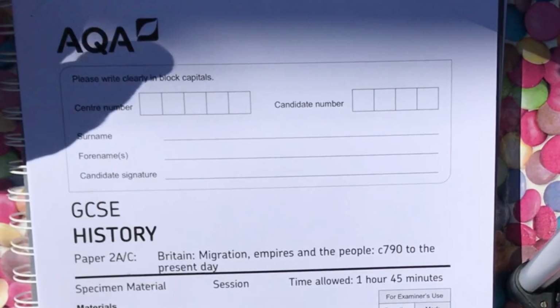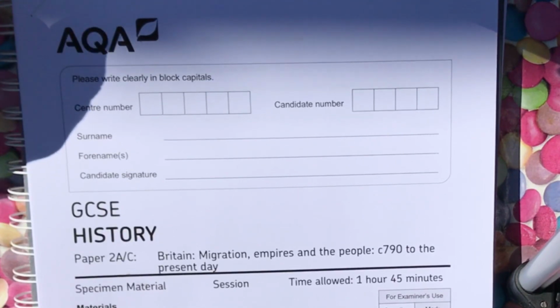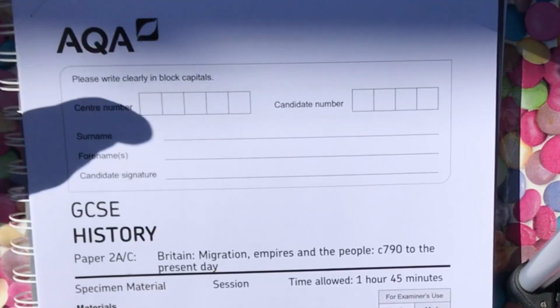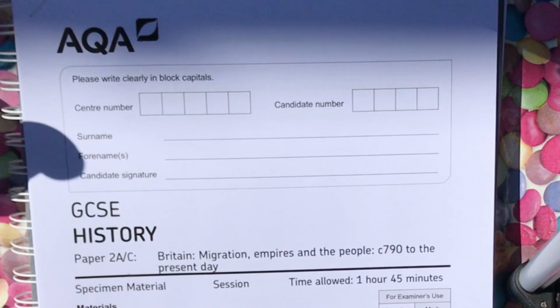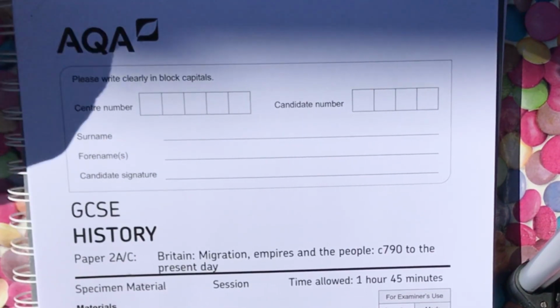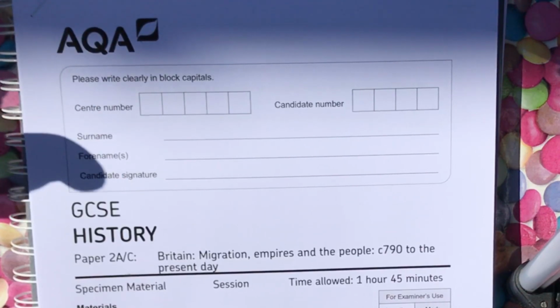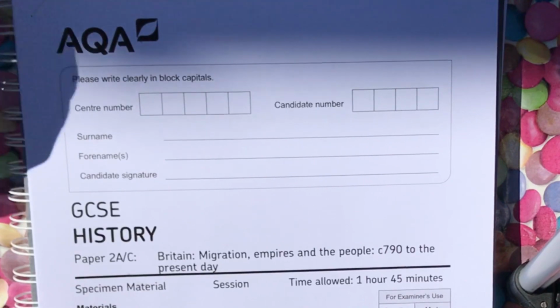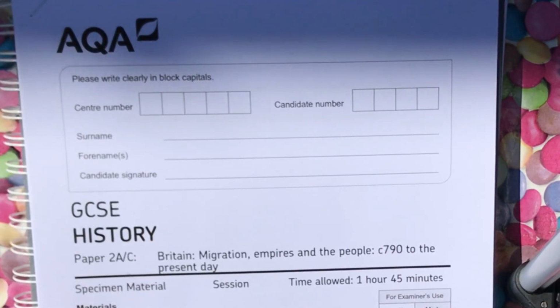Hello Year 10. Recently we've been taking a look at the East India Company, India, and the origins of the British Raj, or the British Empire, in India. What I want to do in the next few minutes is take a look at how we might put some of that knowledge together in an exam type answer.